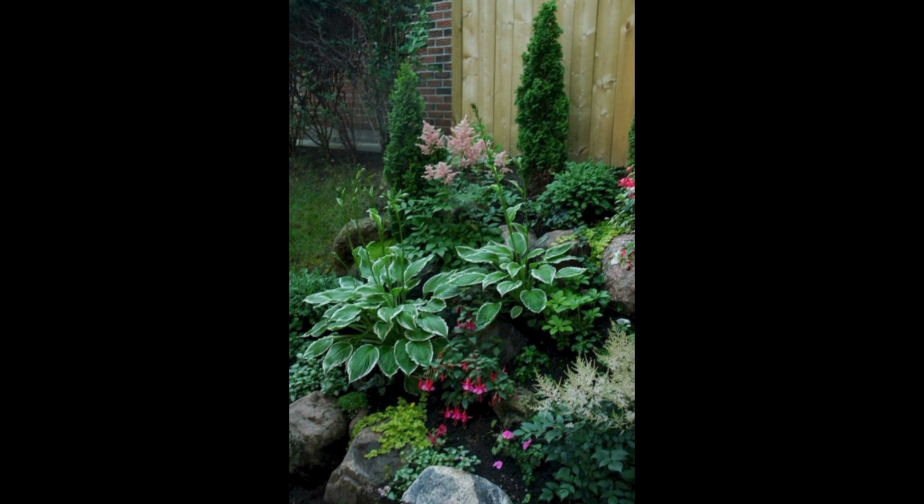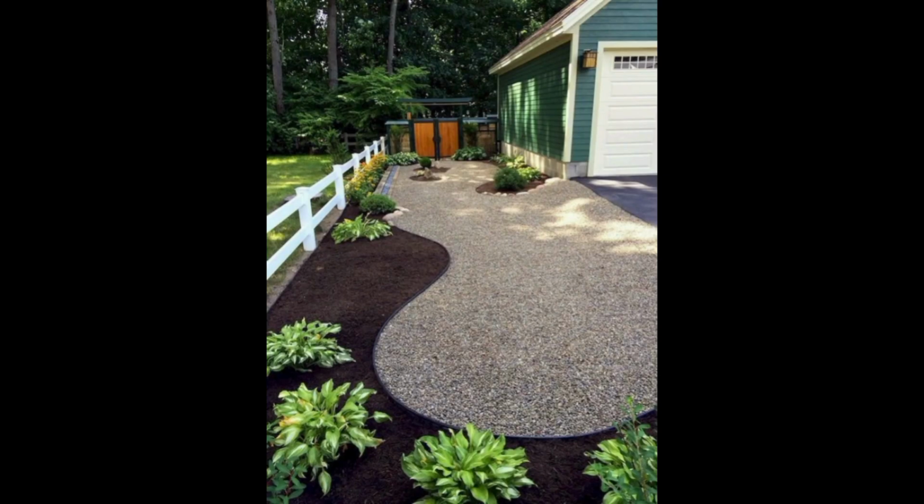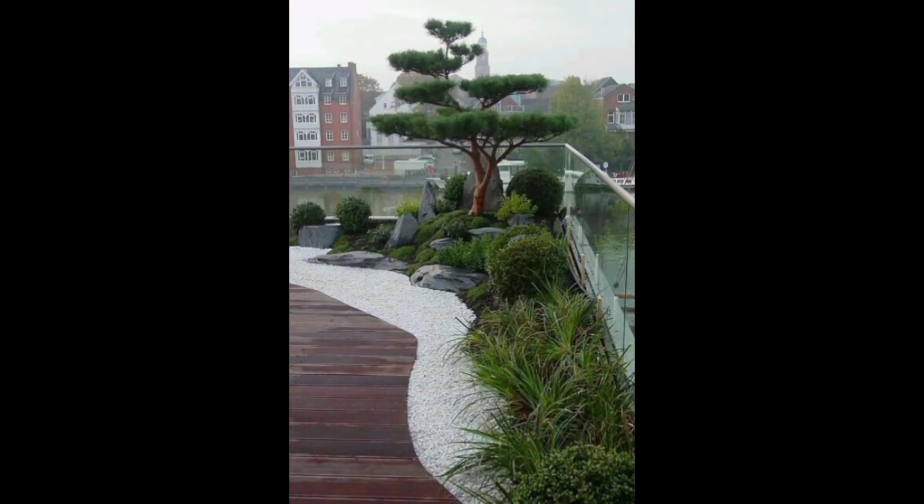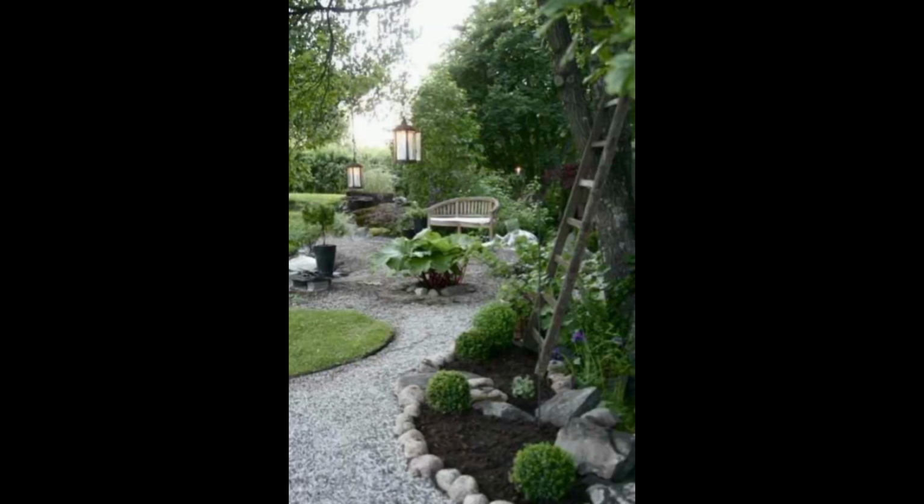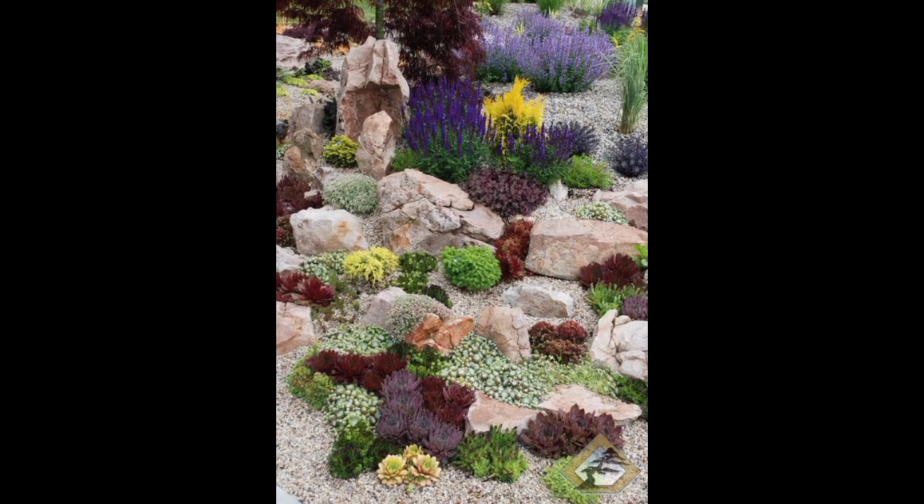Remember to consider the local climate and the types of plants that will thrive in your area when designing your rock garden. Pay attention to the arrangement of rocks as well as the choices of plants and their placement to achieve the desired look and feel.